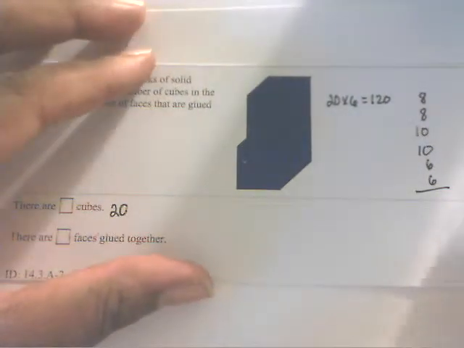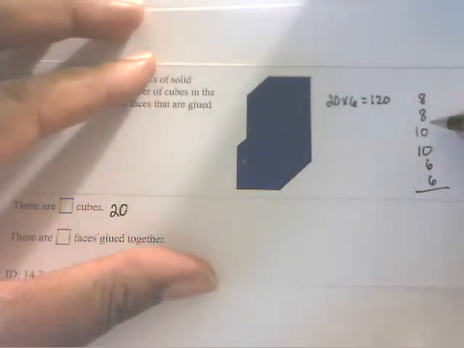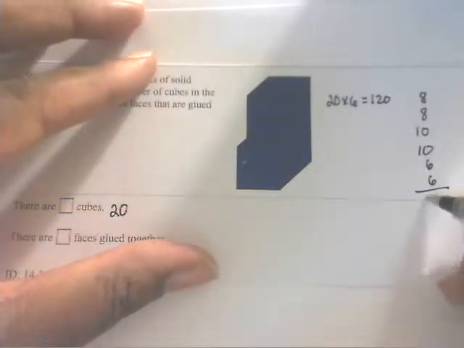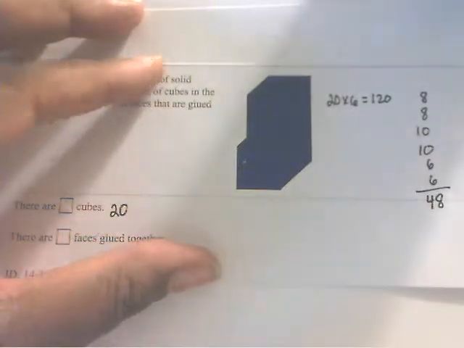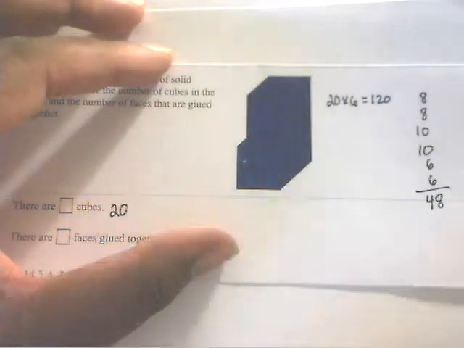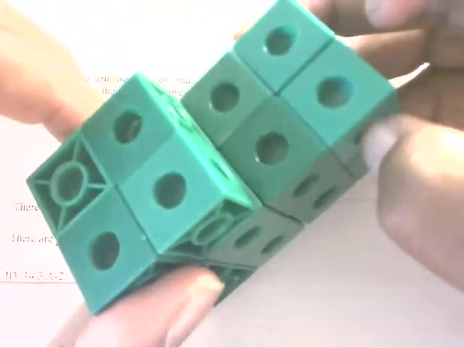So if I add up the number of faces that I see, this is going to be 16, 26, 36, 42, 48. There are 48 faces that I see in this stack of cubes.